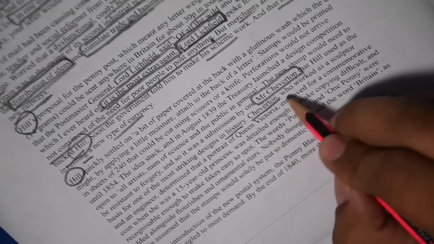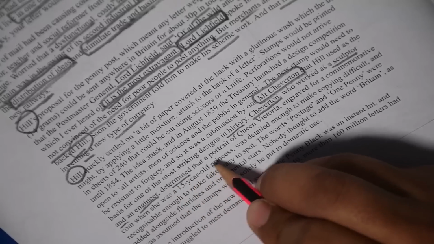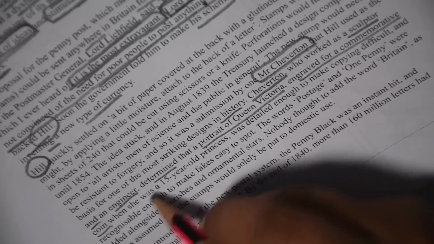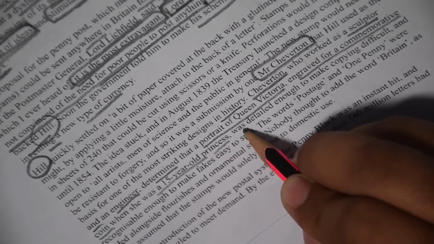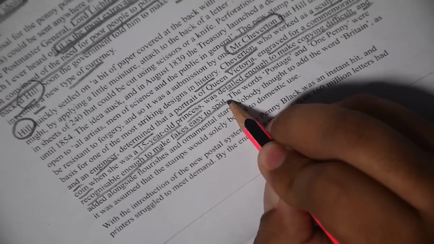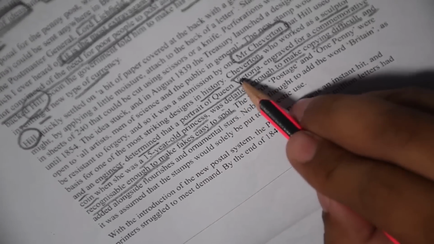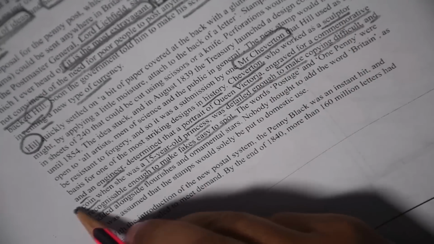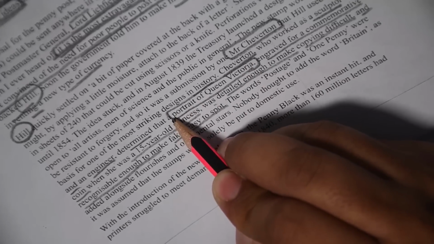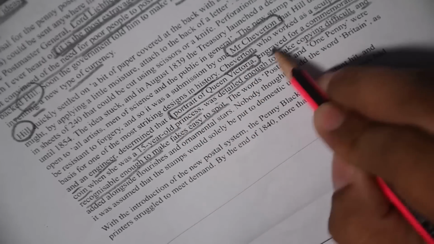Now what happened? Shiverton, who worked as a sculptor and an engineer, determined that a portrait of Queen Victoria engraved for a commemorative coin when she was a 15-year-old princess was detailed enough to make copying difficult and recognizable enough to make fakes easy to spot. Who said that? Actually, that was Shiverton, who worked as a sculptor and an engineer, determined that a portrait of Queen Victoria, now that was a picture, engraved and all that. Now let's come back and see.